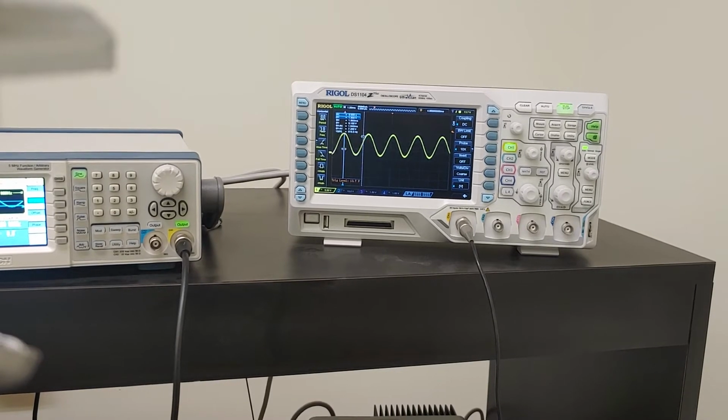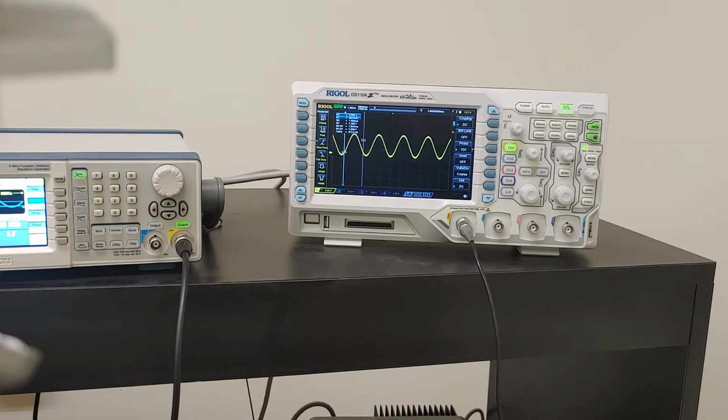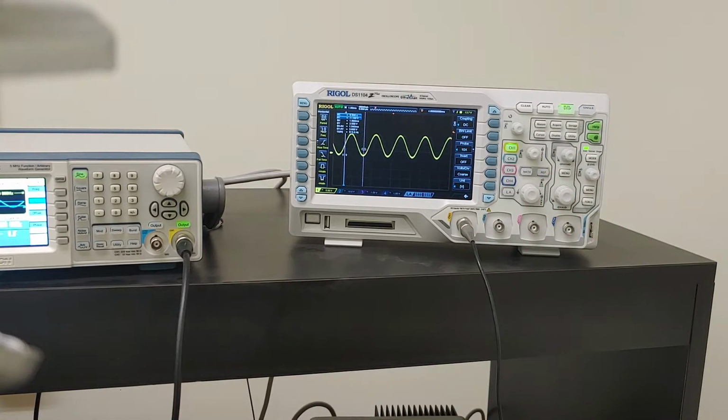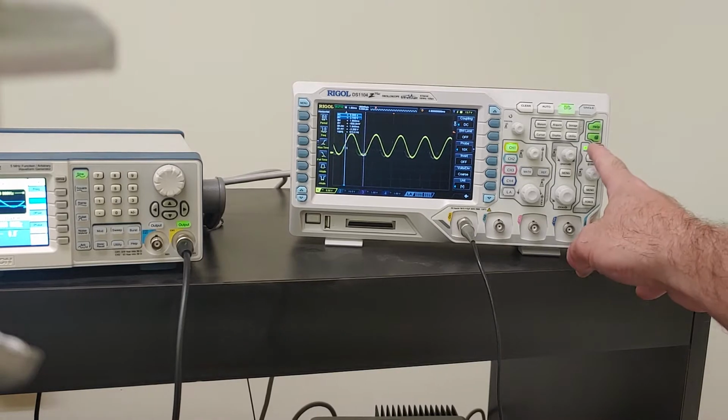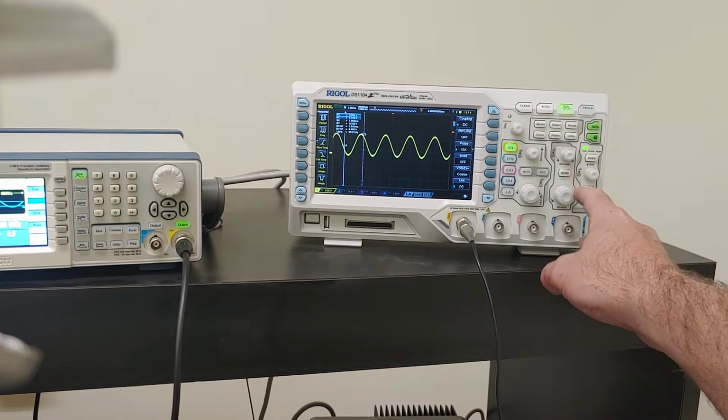Every once in a while, you will come up to a scope and it'll be scrolling like this. What's happened is we have to have a repeated signal. And you might say, well, that is a repeated signal. Well, it needs a trigger. And so this third menu over here is for trigger.